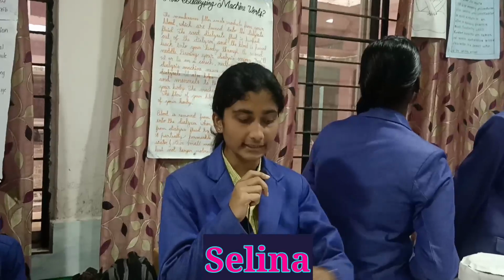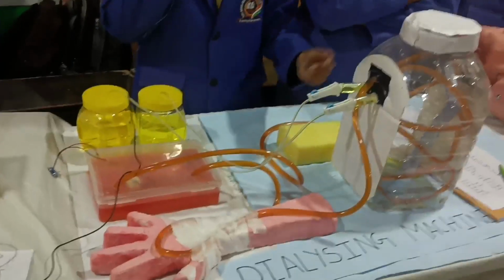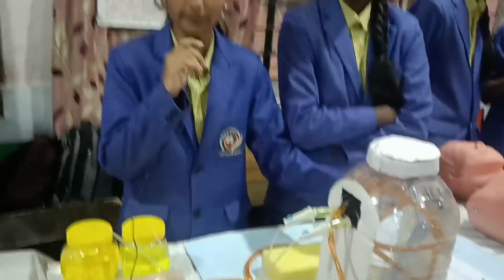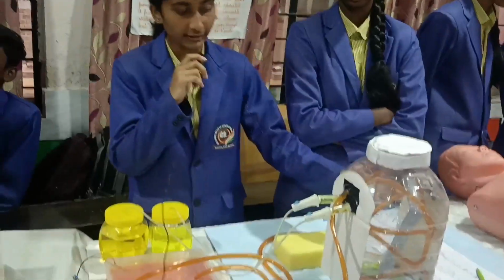It is a setup of a dialyzing machine. When a person is suffering from kidney failure, urea and other waste substances build up in the blood, and the amount of water is also not regulated properly, which may cause death to the person if not treated immediately.